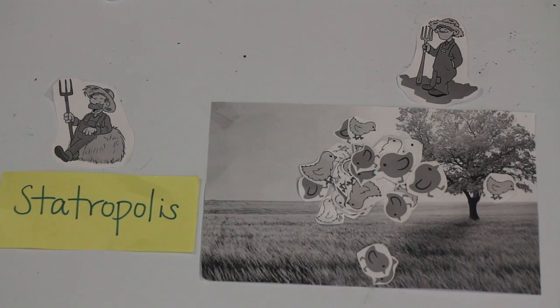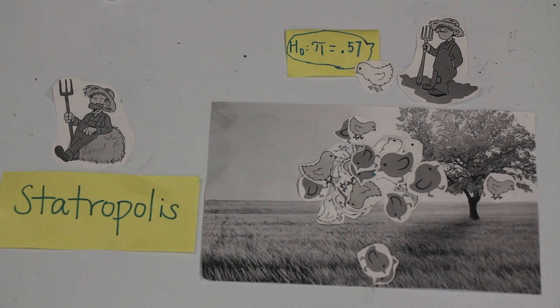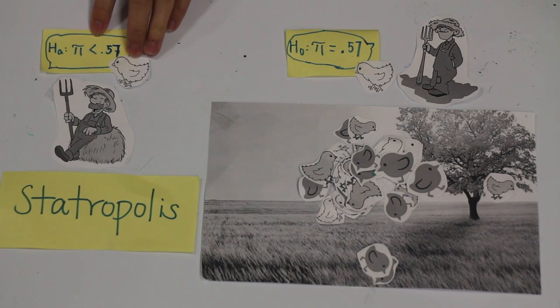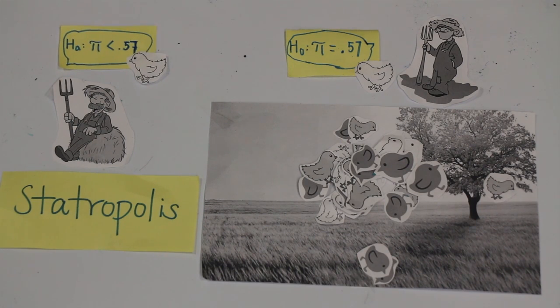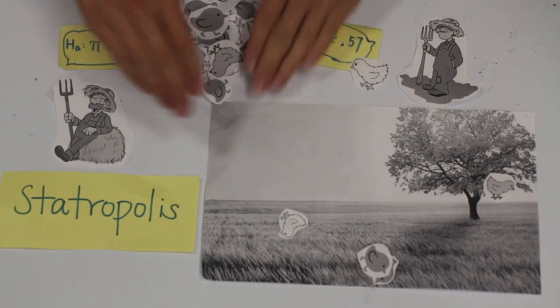Richard also claims that 57% of chicken in Strapolis were white. Sam feels that there are not a lot of white chickens here, so he decides to find out if the true proportion of white chicken is smaller. He randomly selects 100 chickens and records whether they are white or not.